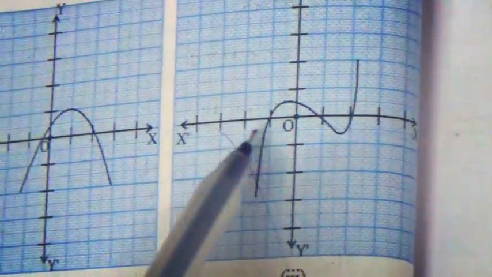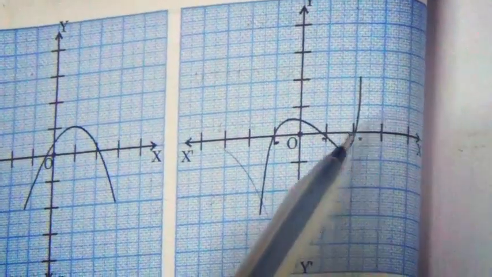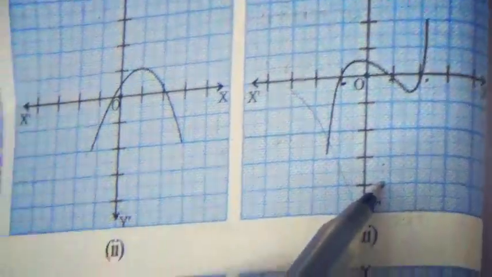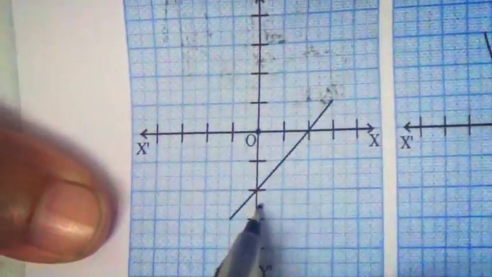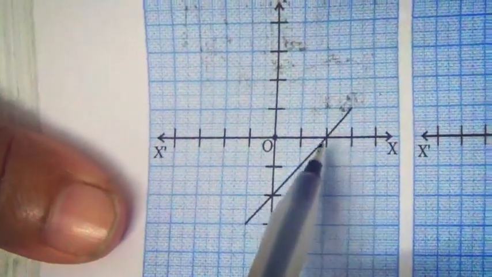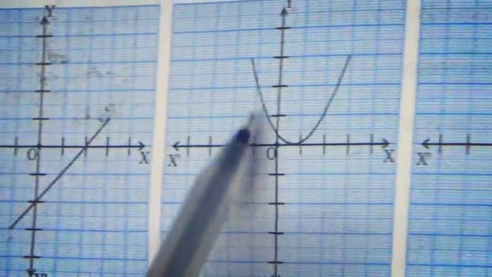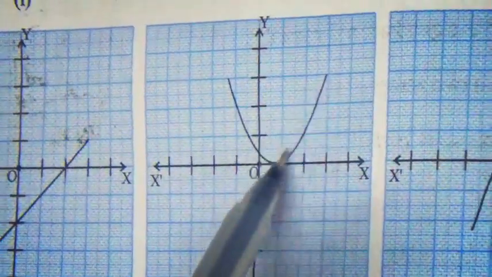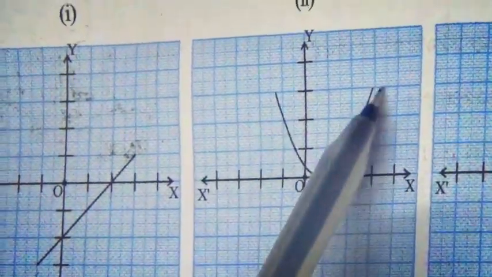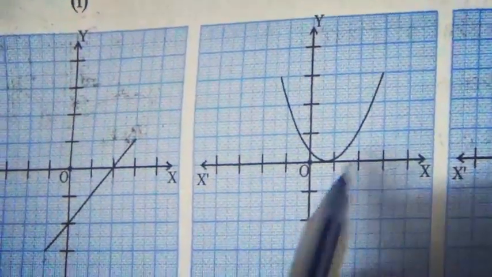Third one, the same as usual, you have to write in your notes. How many times does this graph touch? 1, 2, 3. 3 times. There are 3 zeros for this polynomial. Here it is a linear equation, right? How many times does this linear equation touch the x-axis? Only once. There is only 1 zero. Here, it is a quadratic equation. Why? Because it is in U shape, right? How many times does it touch the x-axis? Only once.